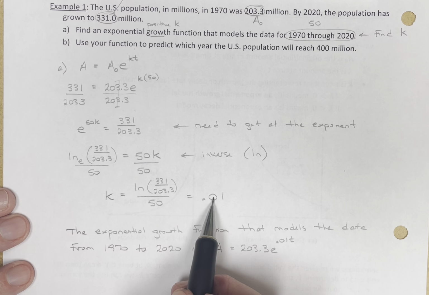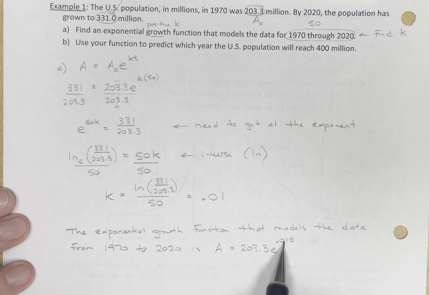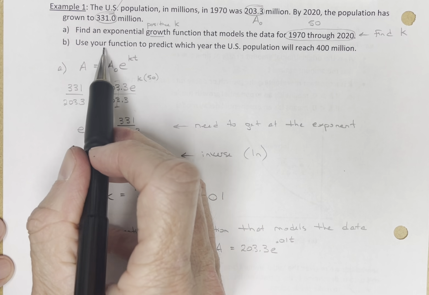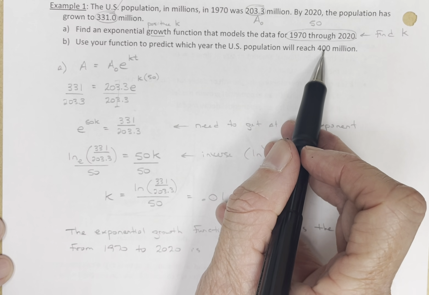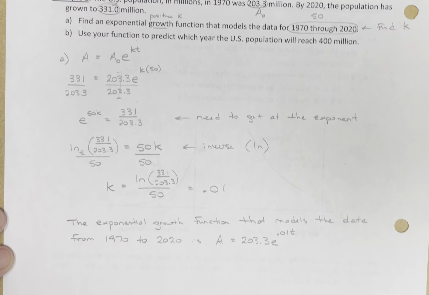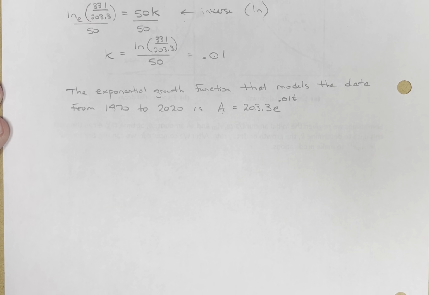Okay, we found K. We can now replace the K here, and now we can use our model to make predictions about the future. We know how we started, and now we can predict any time we want, and that's letter B. Use your function to predict which year the population will reach 400 million. Okay, so let's go down here.